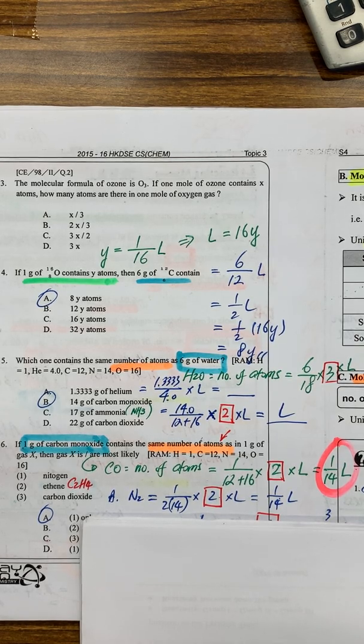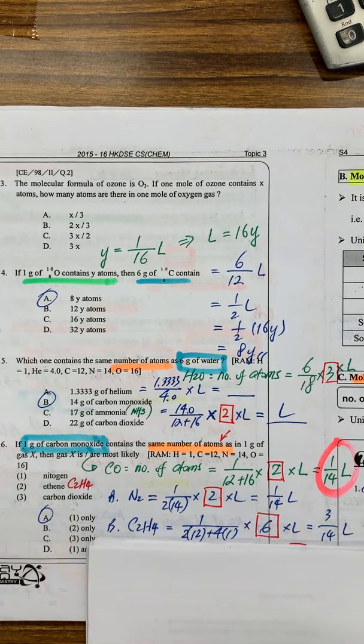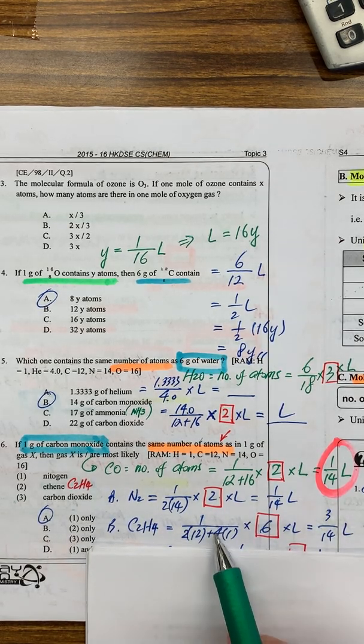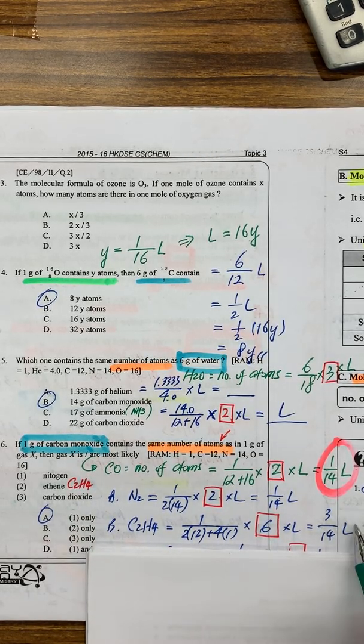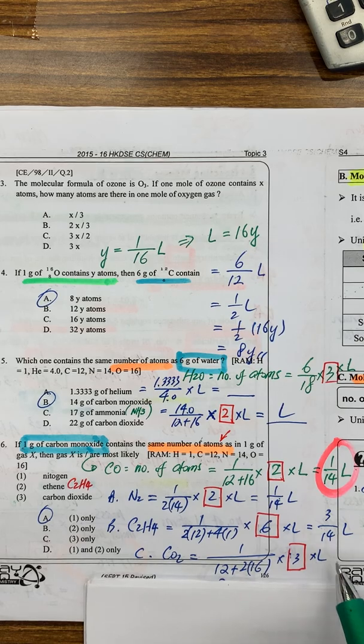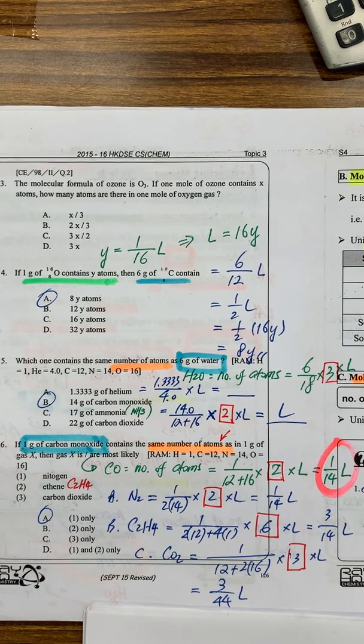2, ethane. Ethane is a component in natural gas. C2H6. 1 over molar mass times 8. You can see the number of atoms is not the same. Obviously, that's not the right answer. C, carbon dioxide. Mass over molar mass times 3 times L. Obviously not the right answer. So only A is the right choice.